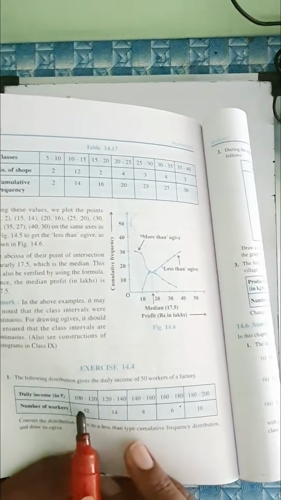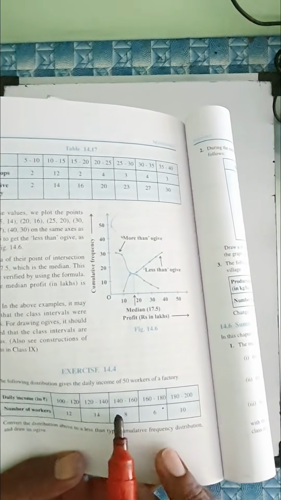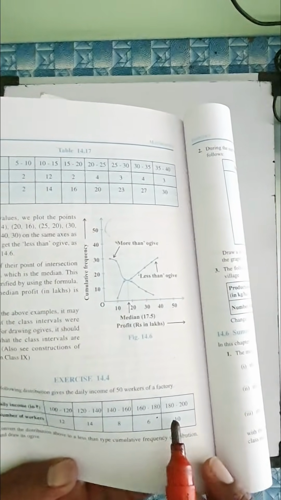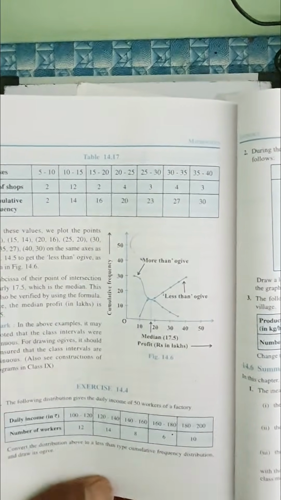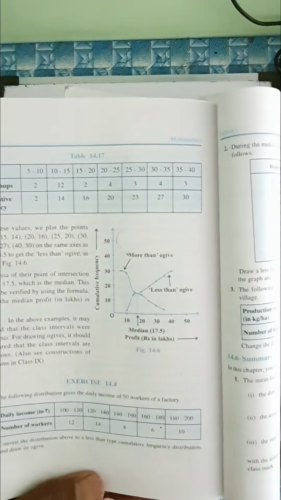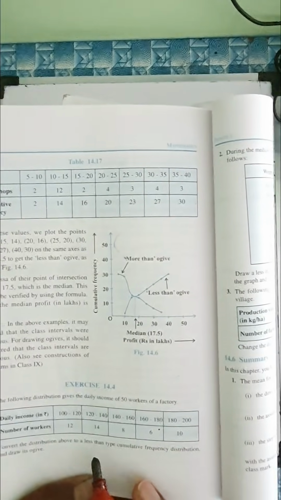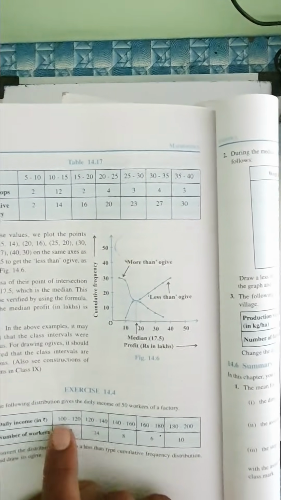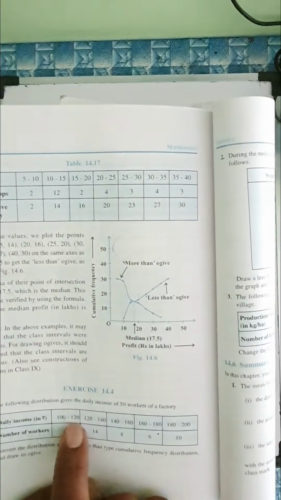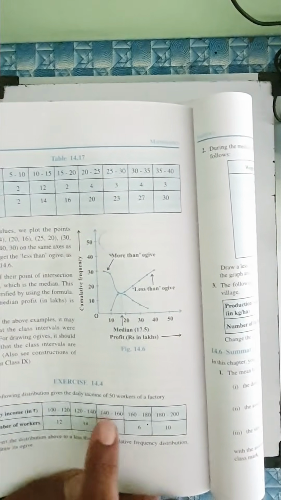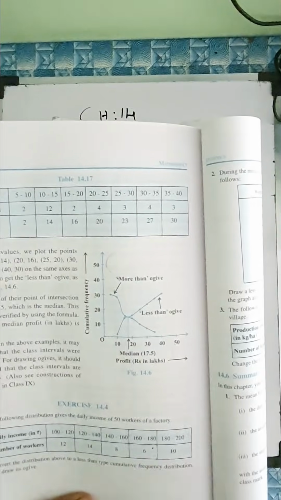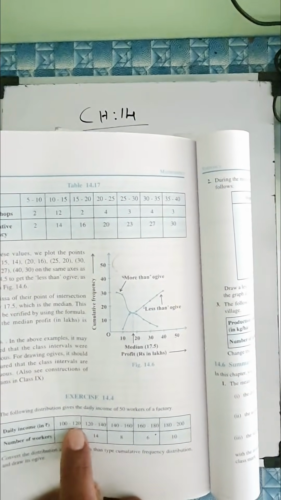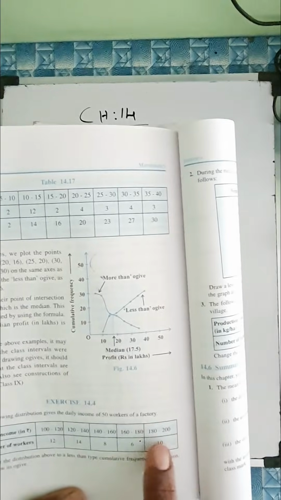We can see daily income 100 to 120, 120 to 140, 140 to 160, 160 to 180, 180 to 200. Here we are going to take the less than type, so you should know that less than means you take the upper limit. If it is a more than ogive, you take the lower limit. Here 100 is the lower limit and this is the upper limit. So for less than we'll take the upper limit: 120, 140, 160, 180, 200.